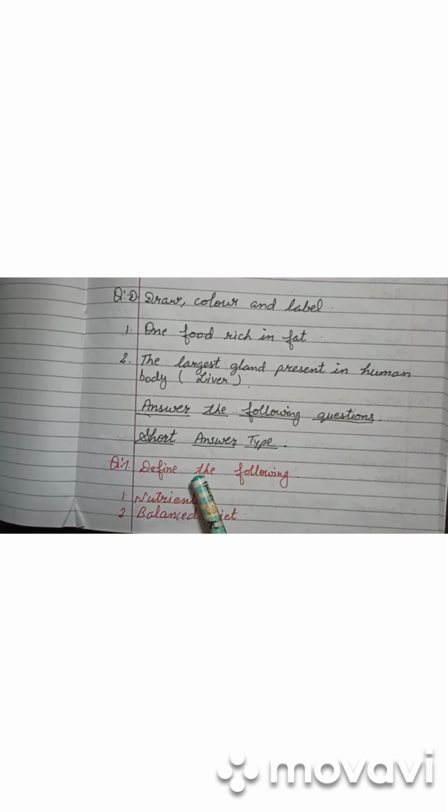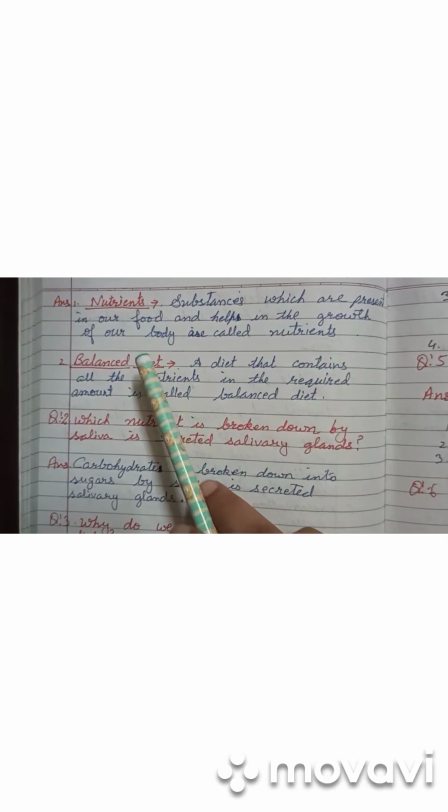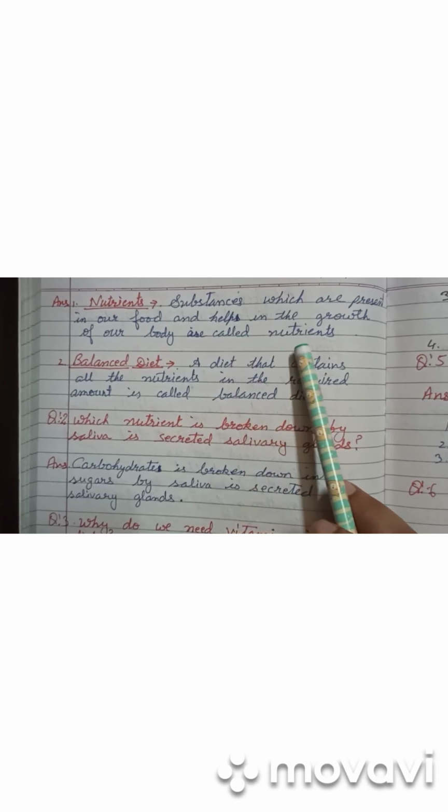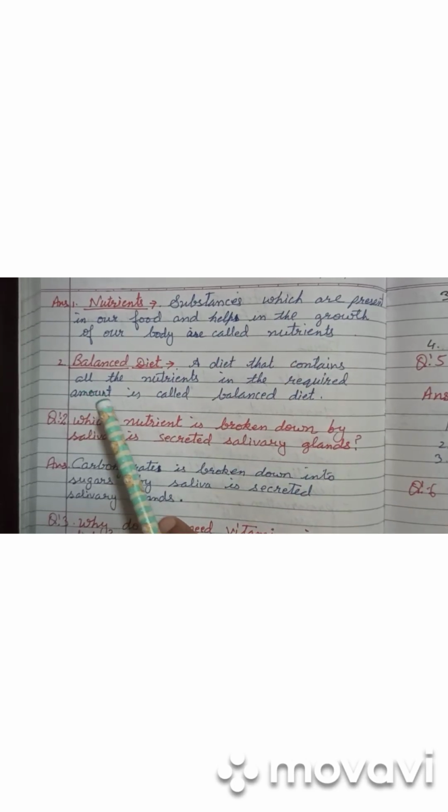First question is define the following: nutrients and balanced diet. First definition is nutrients: substances which are present in our food and help in the growth of our body are called nutrients. Number 2, balanced diet: a diet that contains all the nutrients in all the required amounts is called balanced diet.